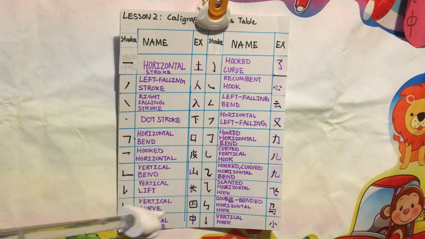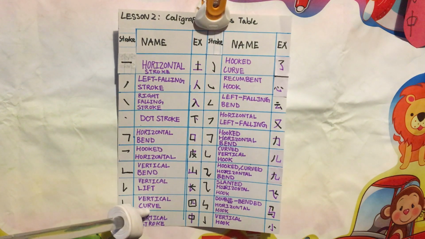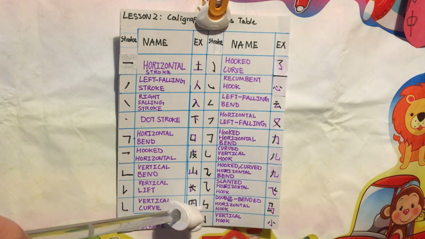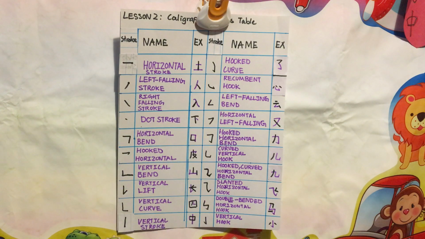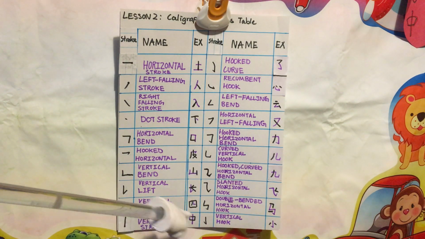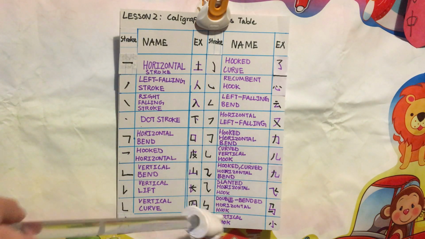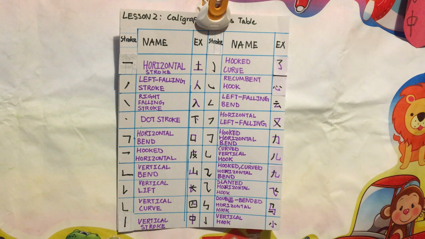So that's how you can tell those two apart. Example for a vertical curve. This is the Chinese word for four. 四. I think many of you might have learned this if you learned some simple basic Chinese.